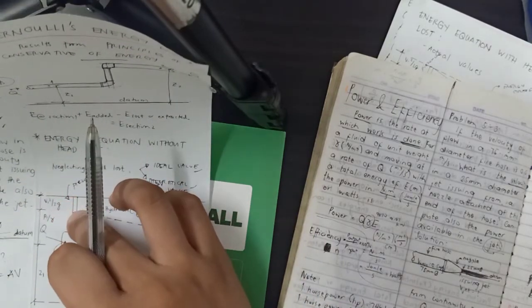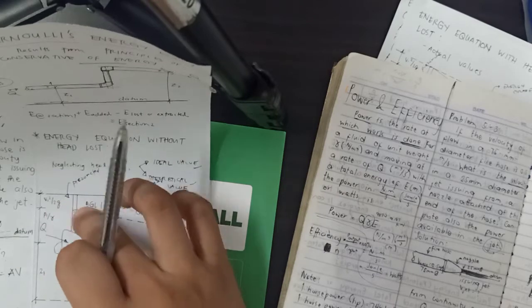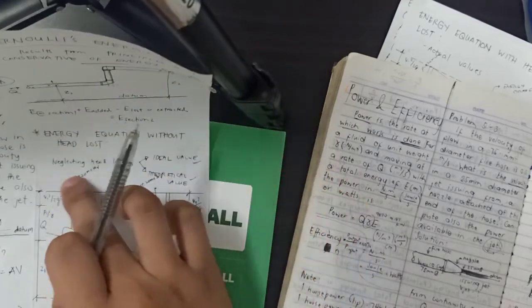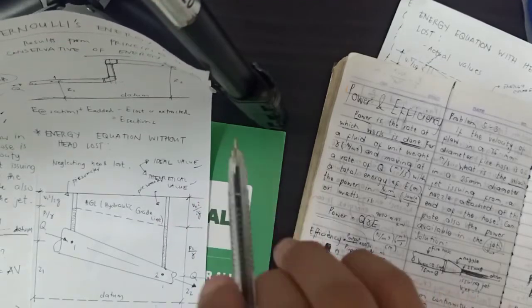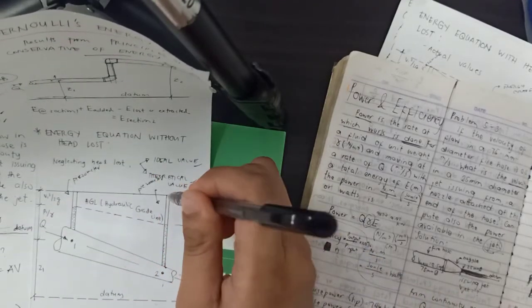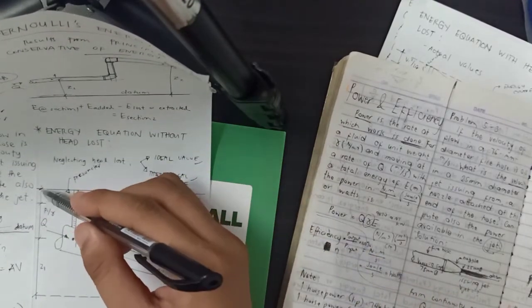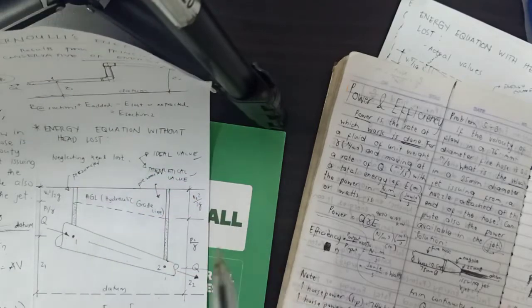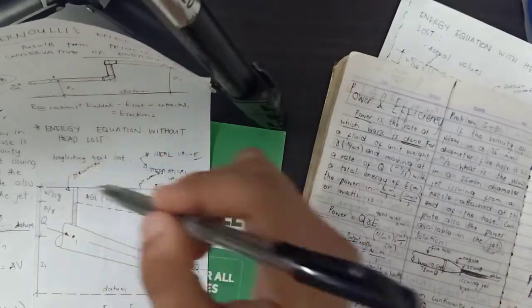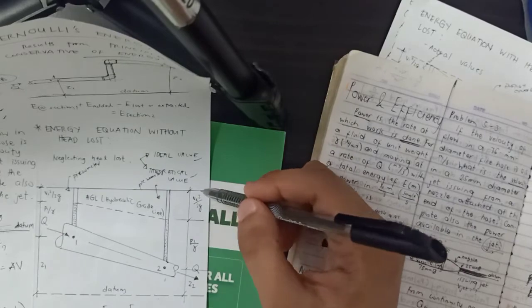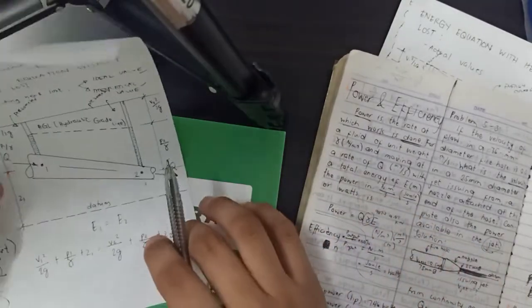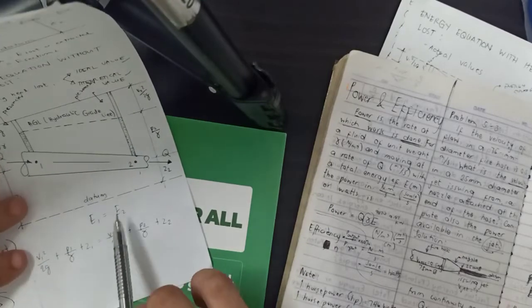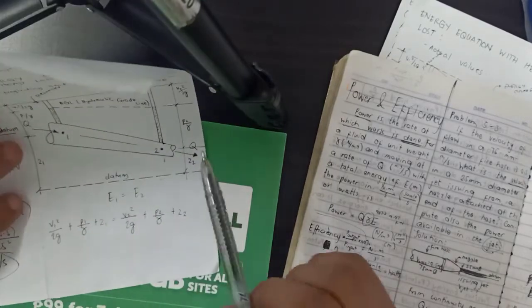And head, I mean, katong basehan sa HGL to the atong upper datum, no, or highest or pinakakuha na sa piezometer, wherein V sub 1 squared over 2G, this is the velocity head, and V sub 2 squared over 2G. So therefore, our E or head 1 equals to head sub 2.